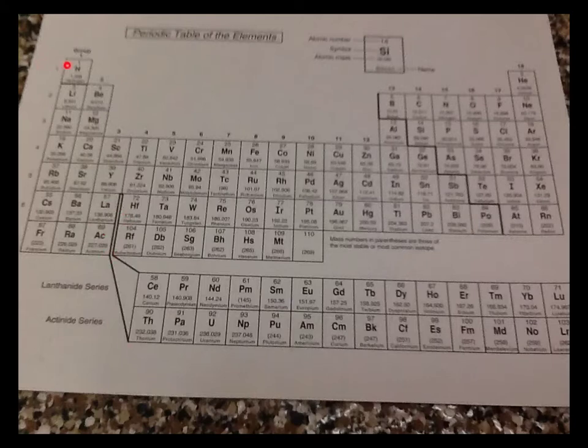Another thing that this list going across this way does is it tells you how many energy levels it has. These lists going this direction, however, tell you how many valence electrons it has. Valence electrons are different types of electrons. You can just leave it at that. I just call them unique.